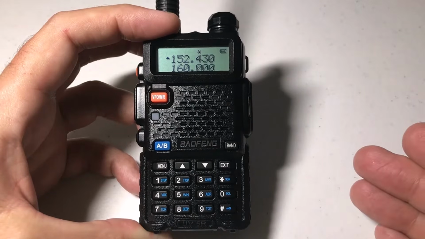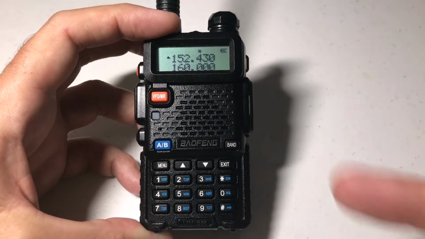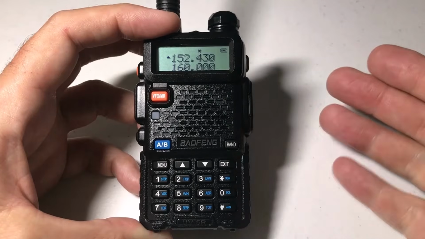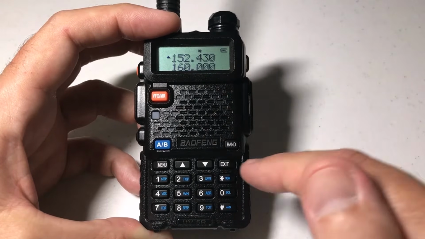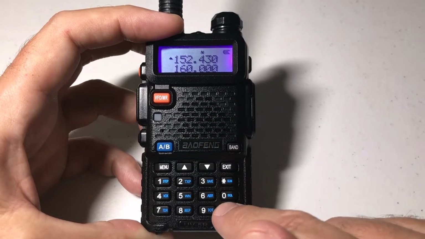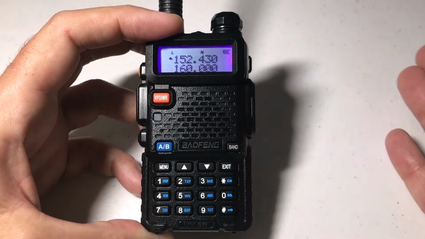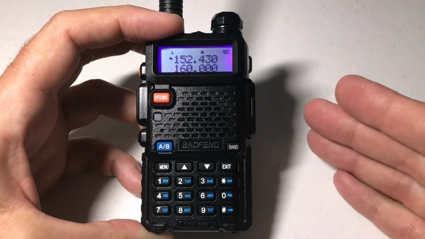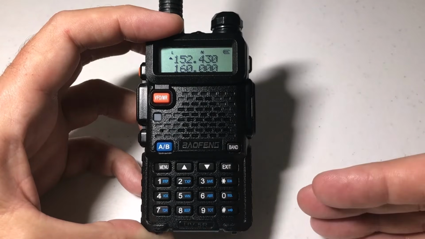Today we're going to be looking at the keypad beep setting on your Baofeng UV5R radio. What exactly are we talking about? I've got my radio on. If I press certain buttons, we hear that beeping noise. Some people like it, some people don't. I'm going to show you how you can turn it off if you don't like it.